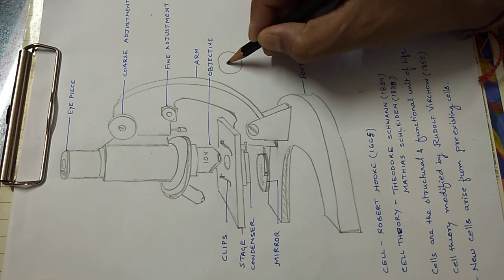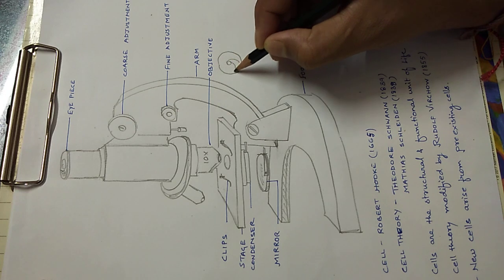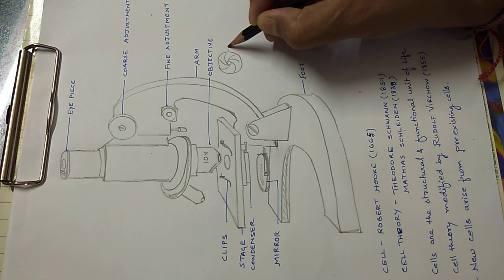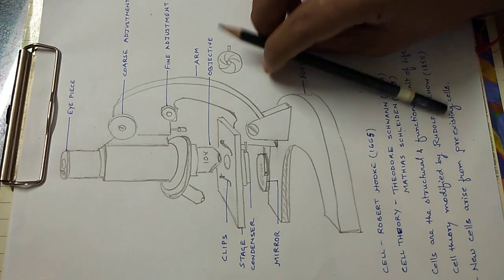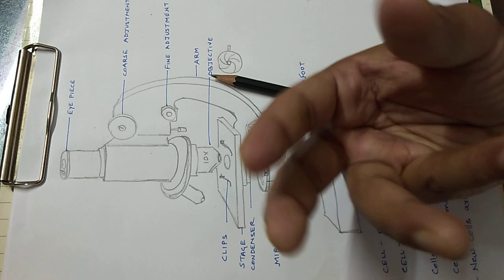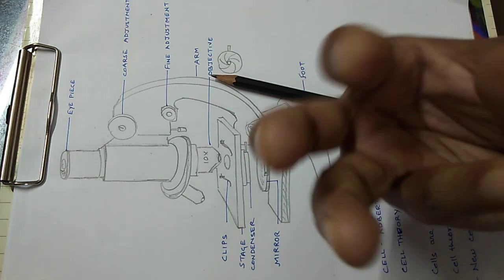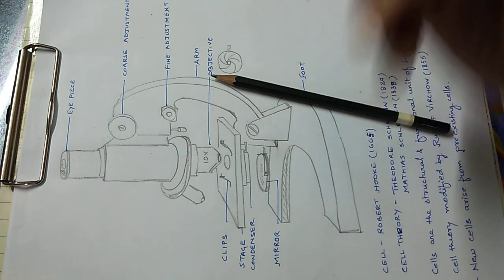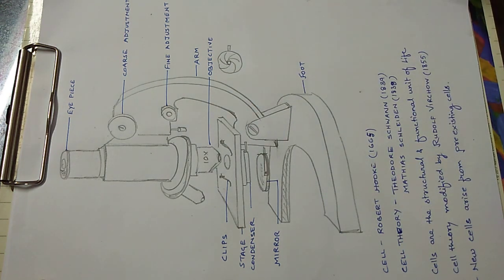A condenser looks like this. From below there is a handle here. If you move it up and down, this aperture, this opening will become either broader or smaller. If it becomes broader, more light will enter, and if you turn it like this, it will become smaller, so you can regulate the amount of light.